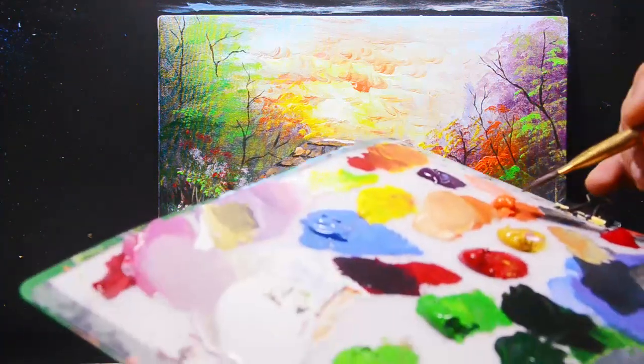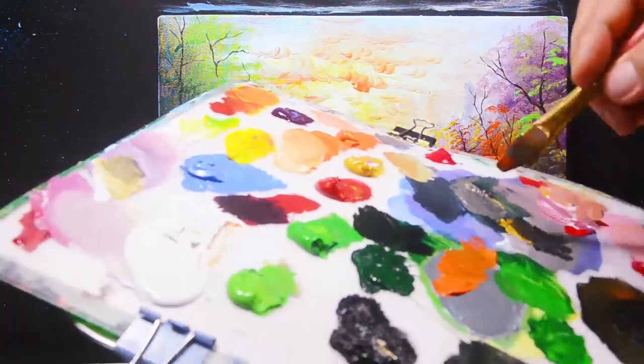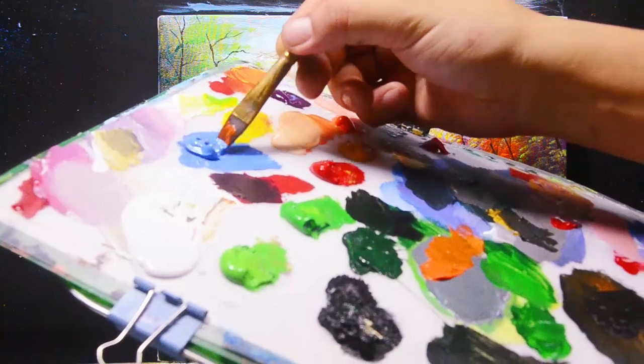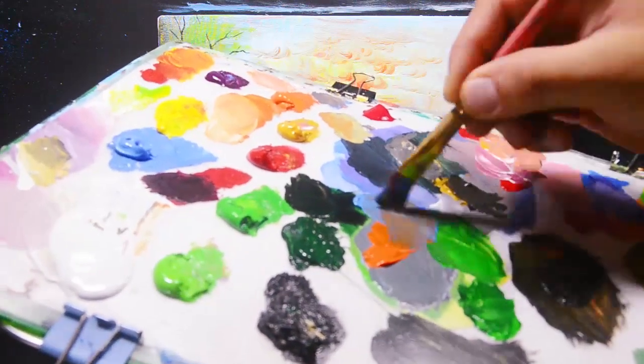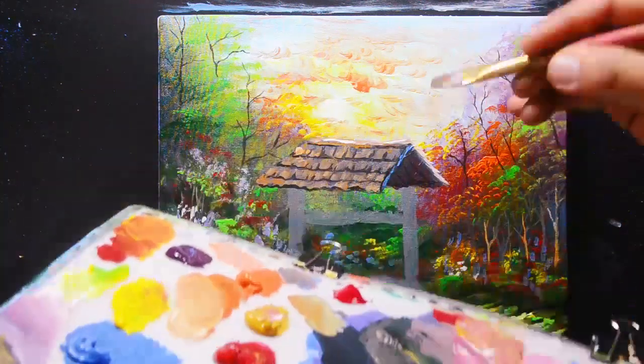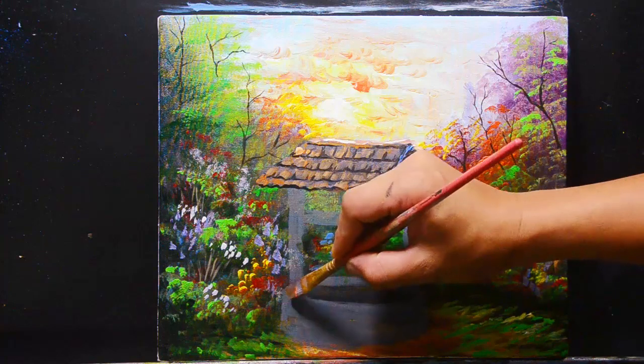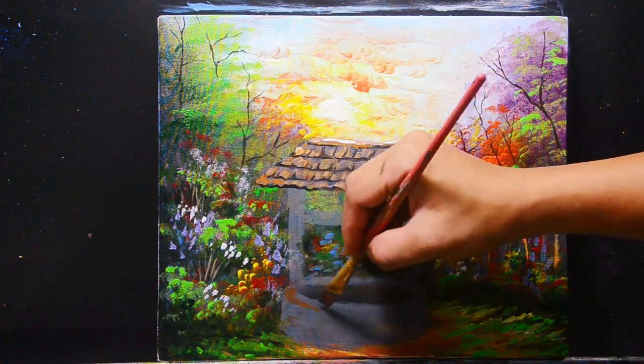So I'm going to mix the color of the orange yellow and the cobalt blue. The orange yellow and the cobalt blue. The rock portion of this opening well.